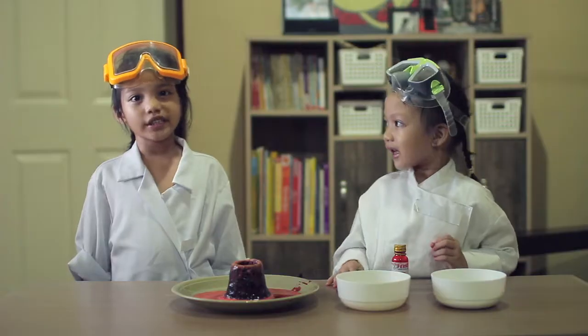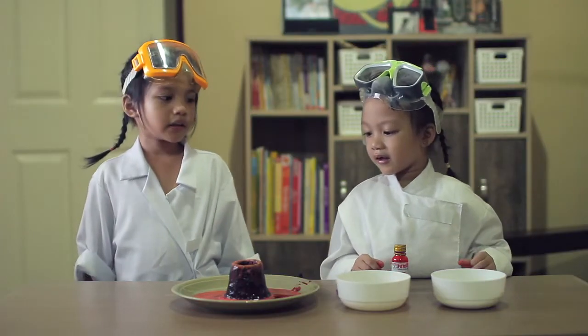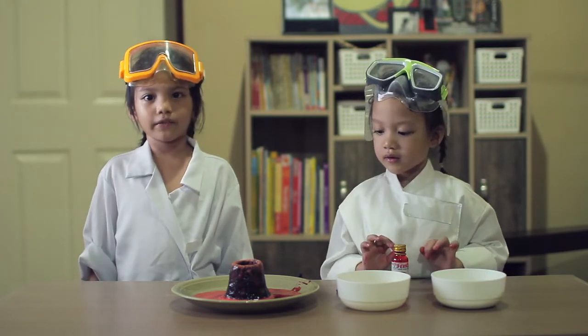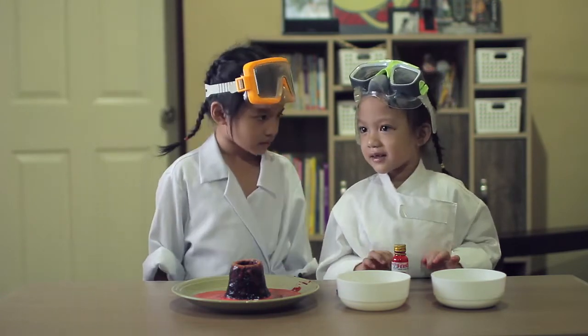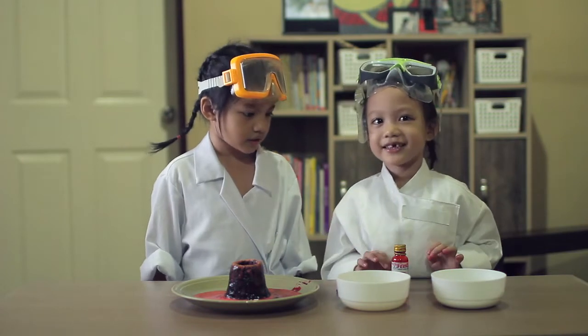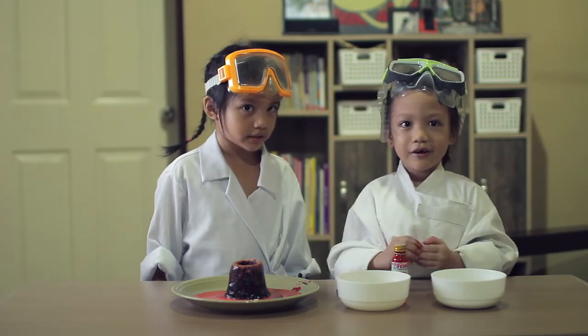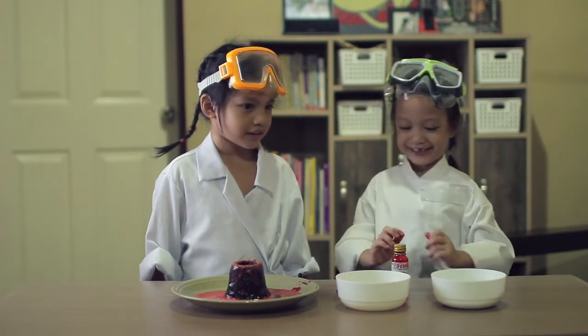The cause is putting baking soda in vinegar. The effect is that it started exploding.